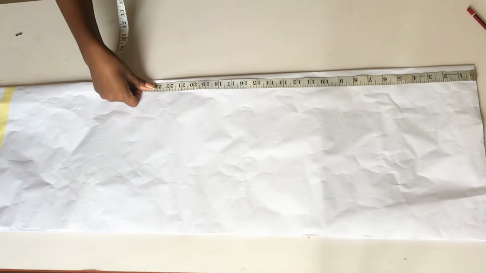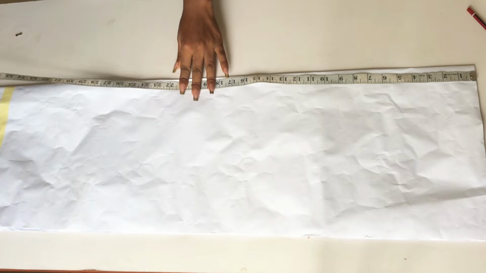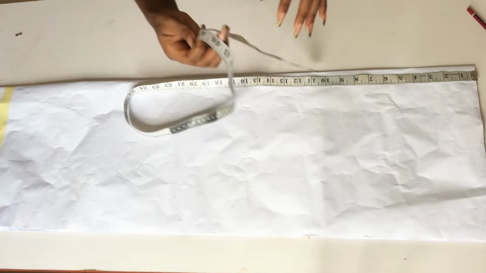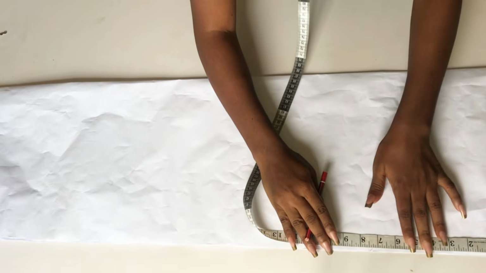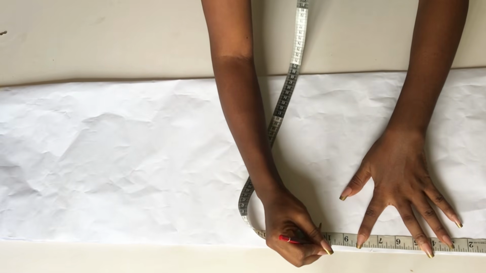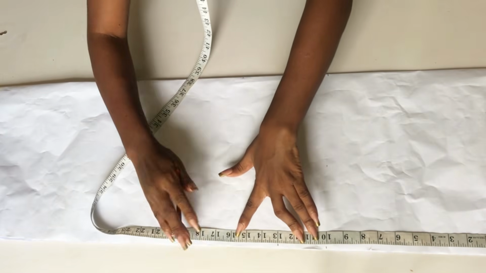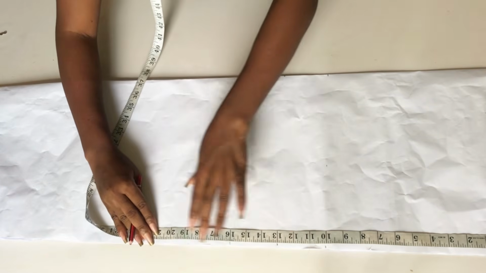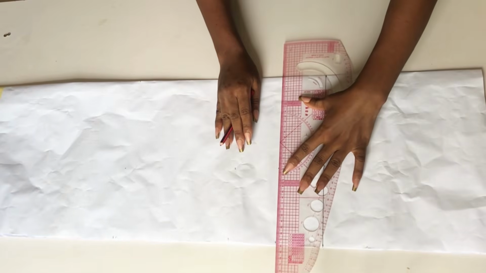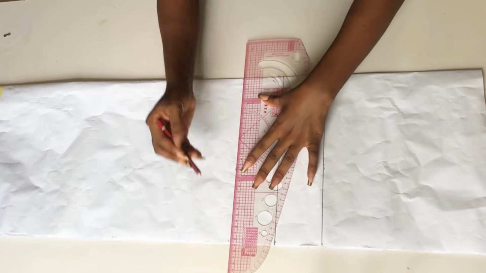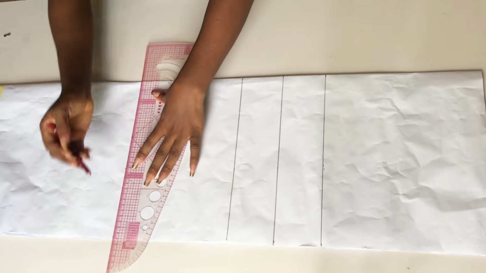So first thing you do is to take your points. The first point is going to be the dress length. So for mine, it's going to be about 47 inches. I'll take my bust point, distance from my shoulder to my bust point, which is 10 inches, the distance from my shoulder to my under bust point, which is 13 inches, the distance from my shoulder to my waist point, which is 16 inches, and the distance from my shoulder to my hip point, which is 24 inches.